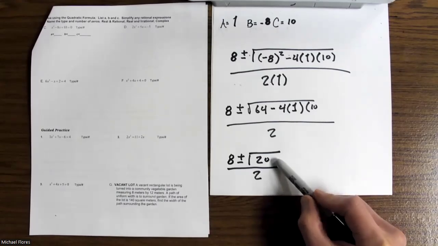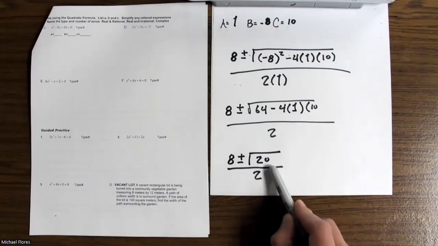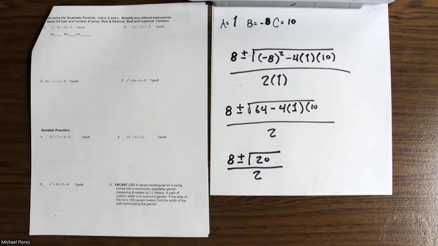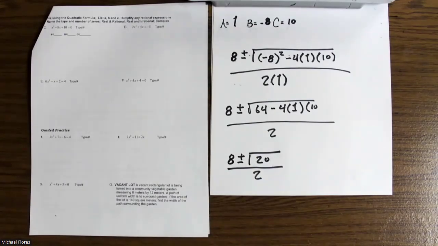This number inside the square root, once we have gotten to this point where we did all of the math, is known as the discriminant. The discriminant tells you how many solutions you're going to have and what type of solutions they are: real, complex, rational, or irrational. If this number is positive, you're going to have 2 roots. You will have 2 solutions, and they will be real. If it's not a perfect square, they're going to be irrational.